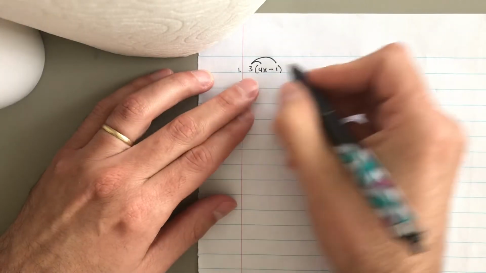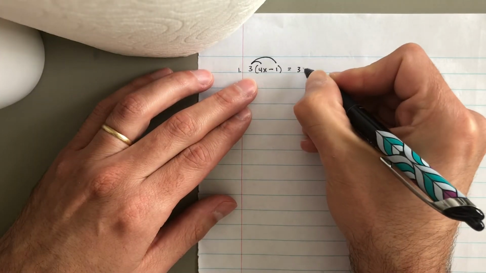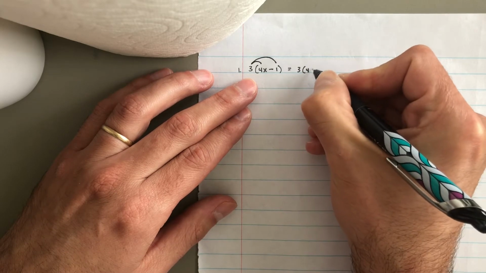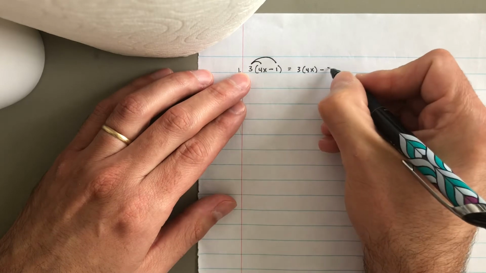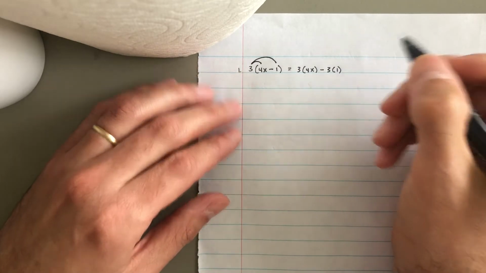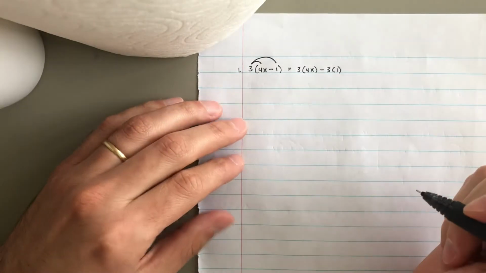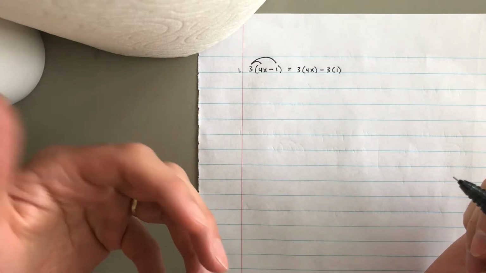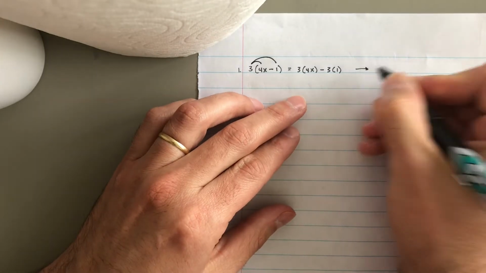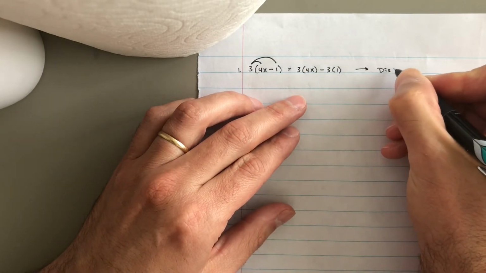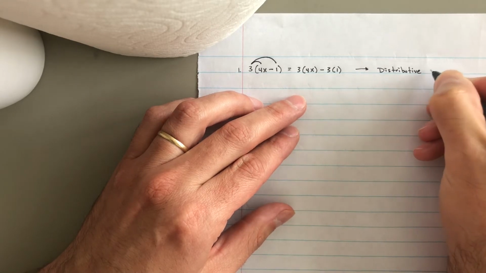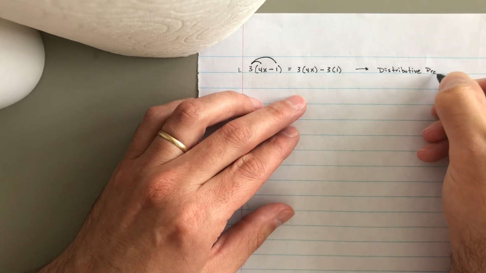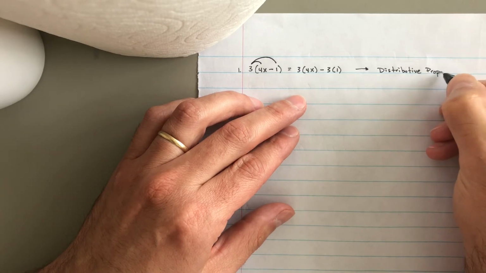So what I really have is 3 times 4x minus 3 times 1. This is the distributive property that I'm using. I don't mind if we just put DP for distributive property, so we don't have to keep writing it out.